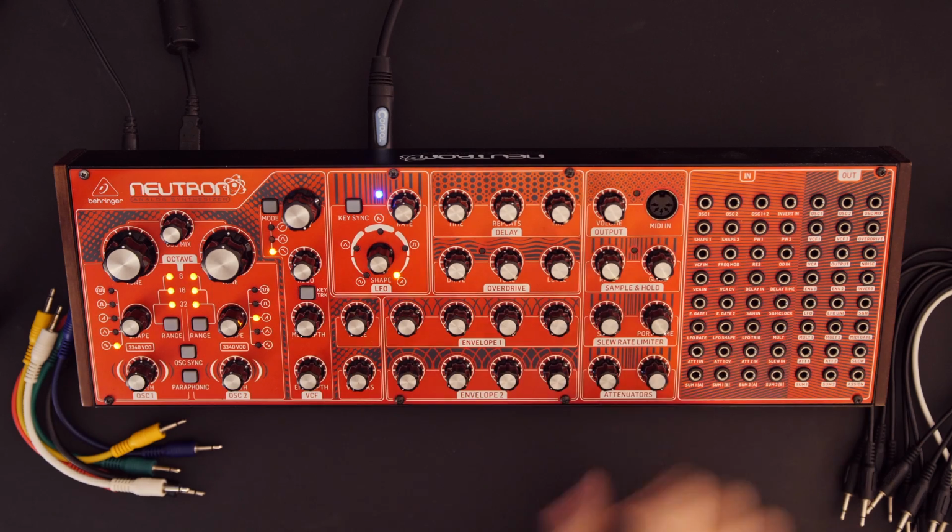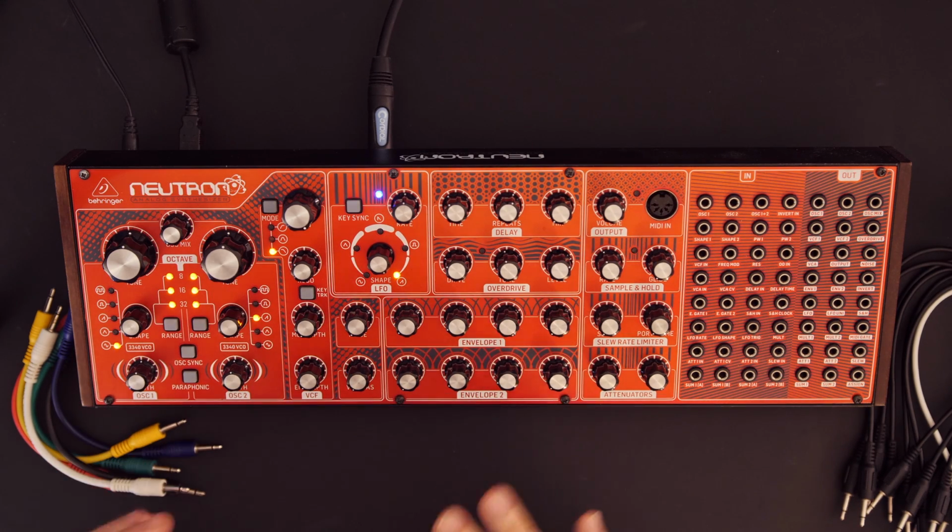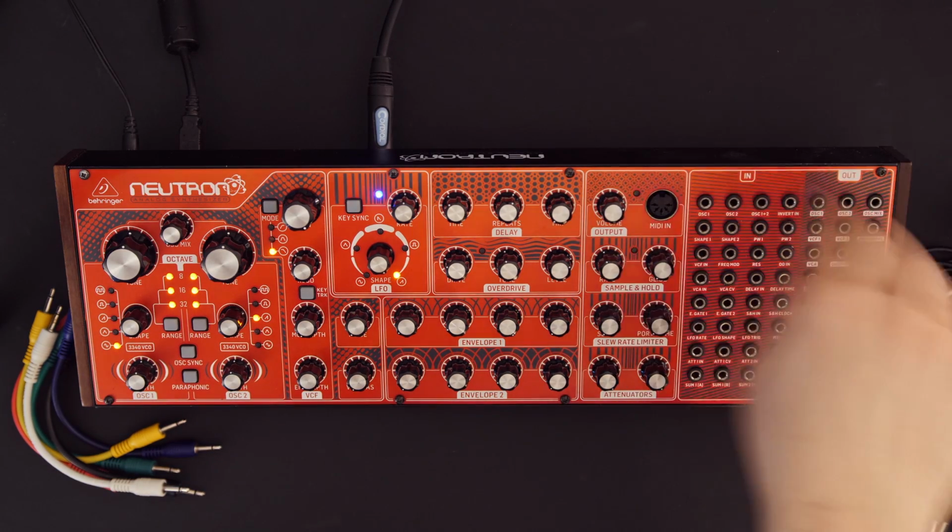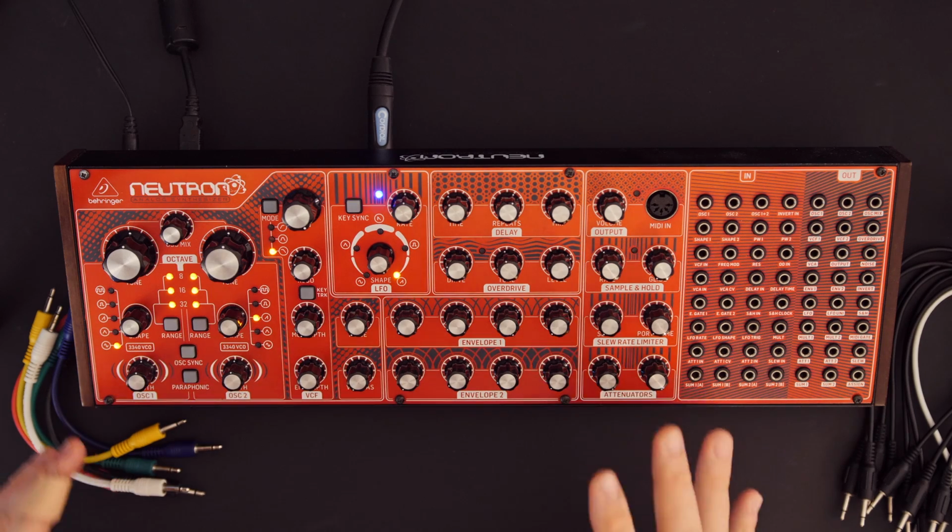Now with that said, let's go to the desk and check what this patch is all about. So here we are in front of the Neutron, and the patch we're going to create today is a heavily modified version of what I like to call the Agile lead. If you don't know what the Agile lead is all about, I'll leave several links over here somewhere that'll tell you everything you need to know about it.